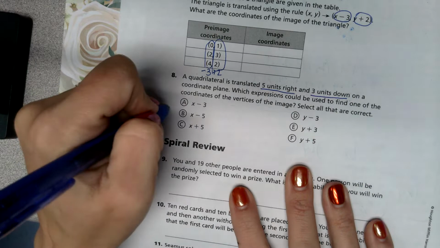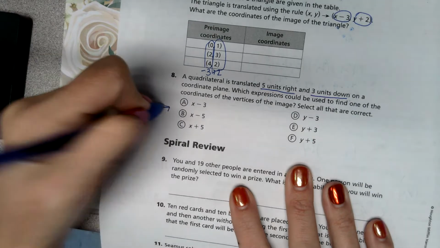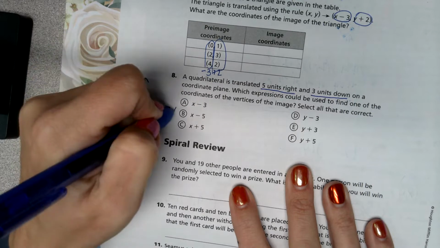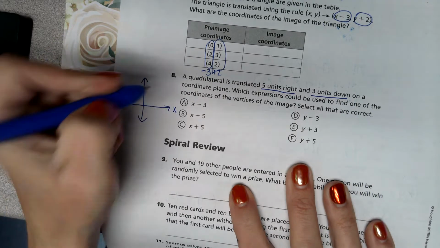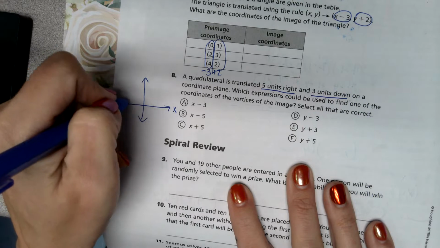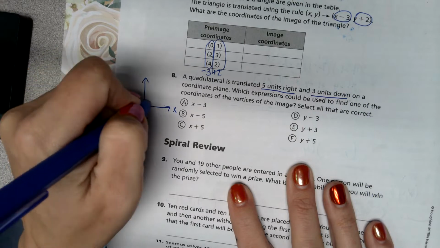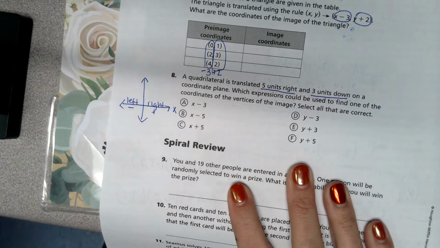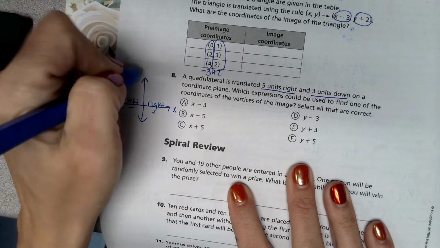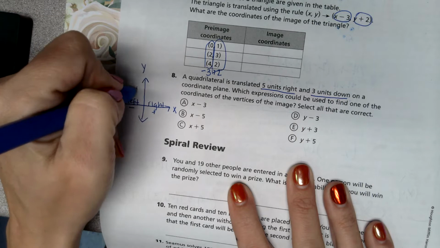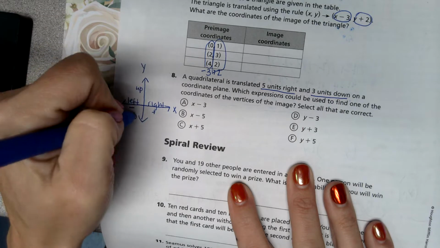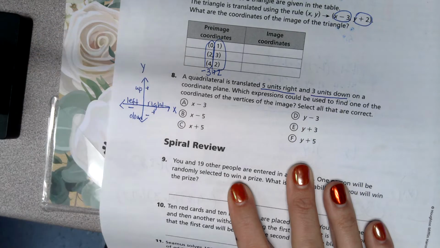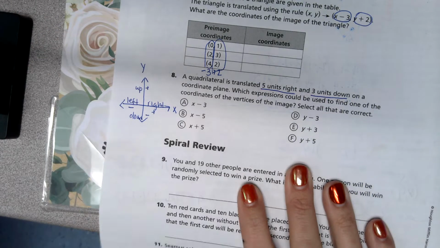So when you think about a coordinate plane and we think about x, x is left and right. Left is negative, right is positive. So we're thinking like a number line. When we think y, it's up and down. Down is negative, think like a thermometer. Up is positive. So 5 units right.